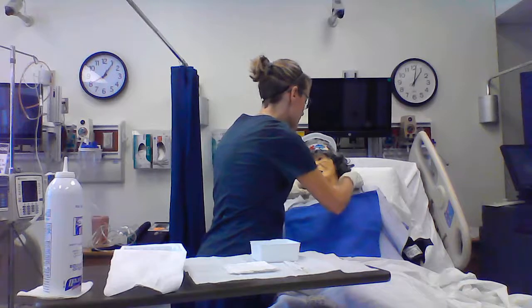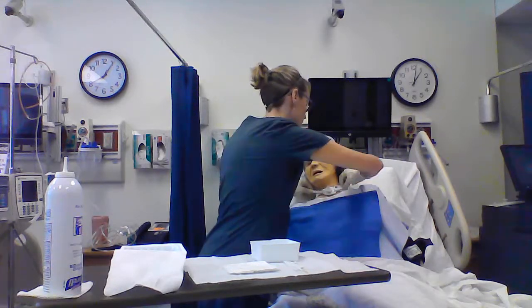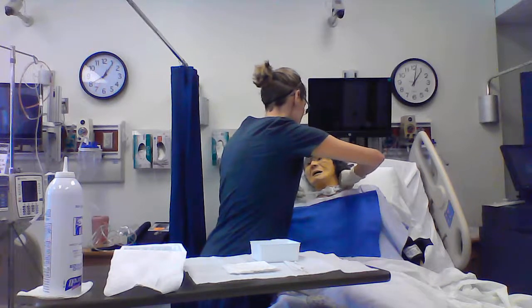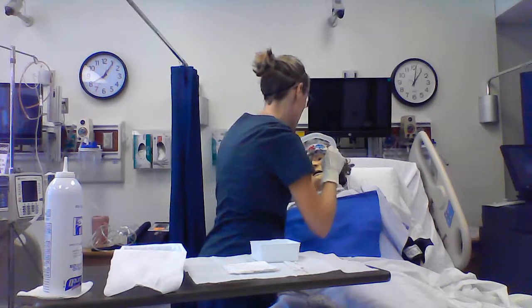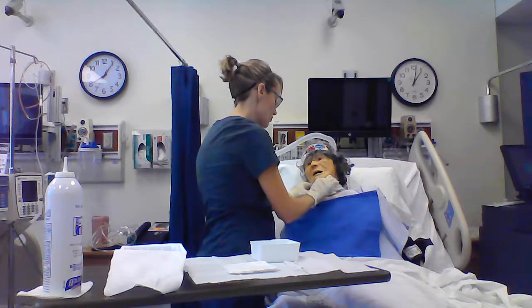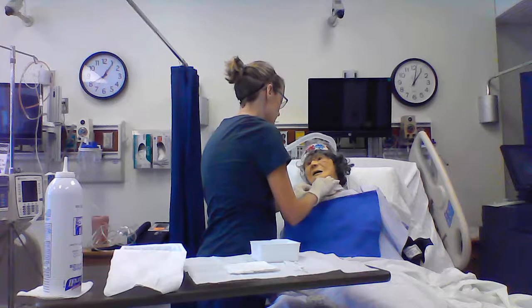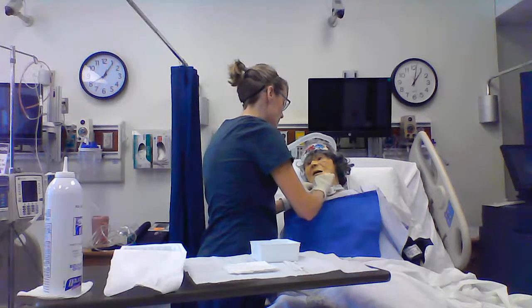So tie off some new ties for her. I want to make sure that I can fit a finger to 2 fingers in there so they're not cutting off her circulation or strangling her with her ties. And then you can remove these old ties after you secure the new.